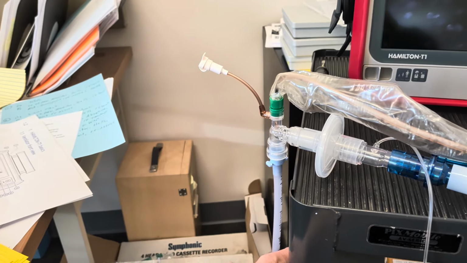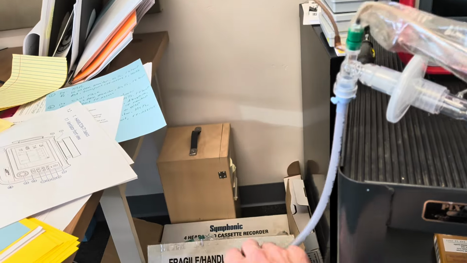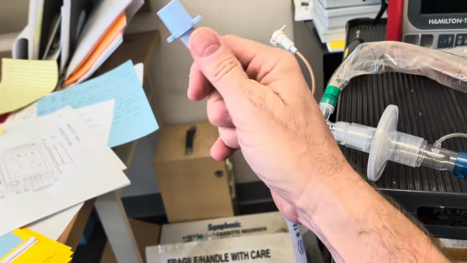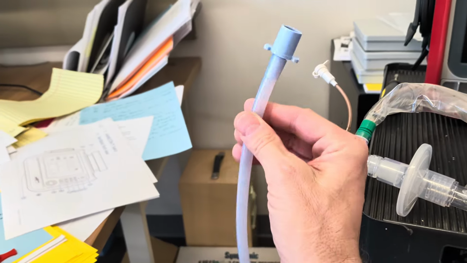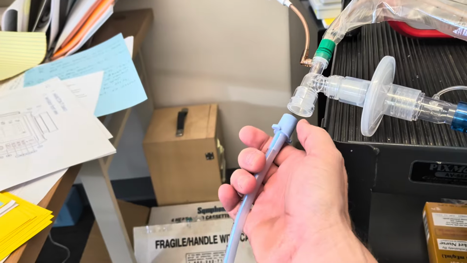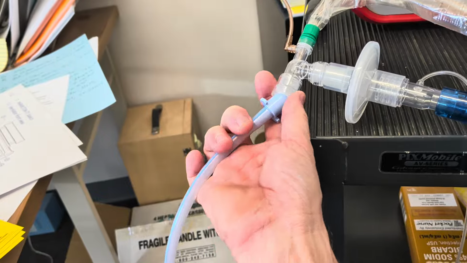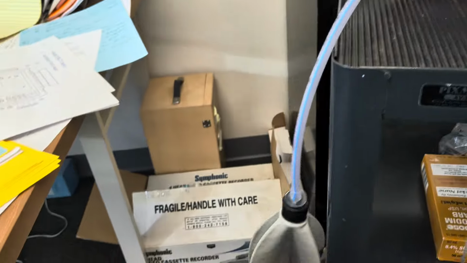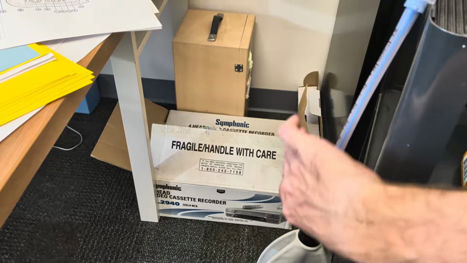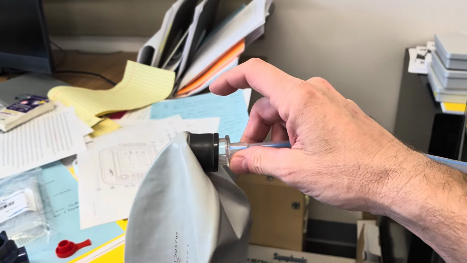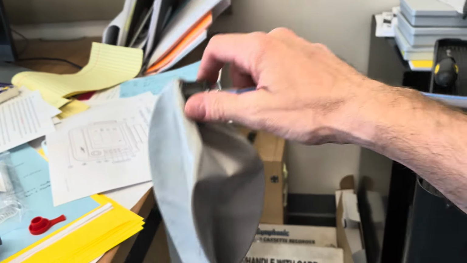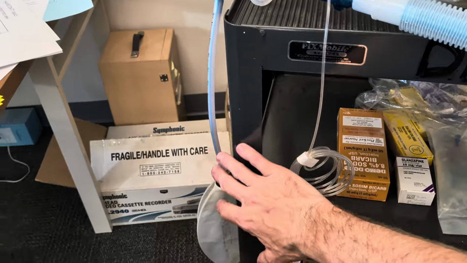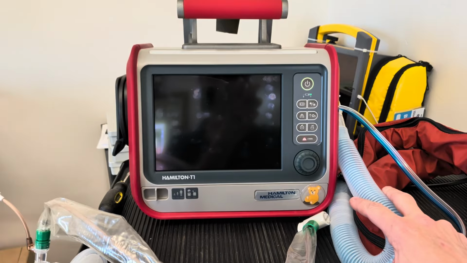And then Hamilton, when we got our ventilator, sent us this modified endotracheal tube. That's really nice. This modified endotracheal tube would simulate a patient, so connecting to the endotracheal tube of a patient, that's where this would go. And then the distal end of the endotracheal tube has a 15mm adapter that connects directly into the test lung here, so that allows us to simulate a patient and work through the ventilator setup.